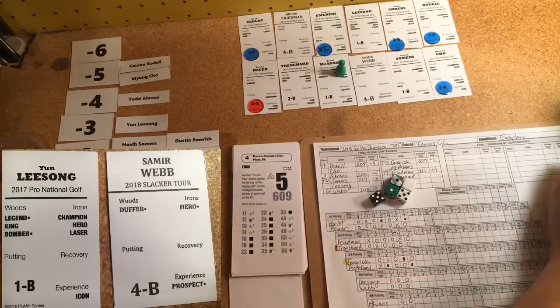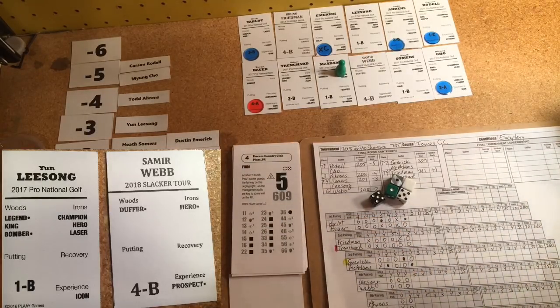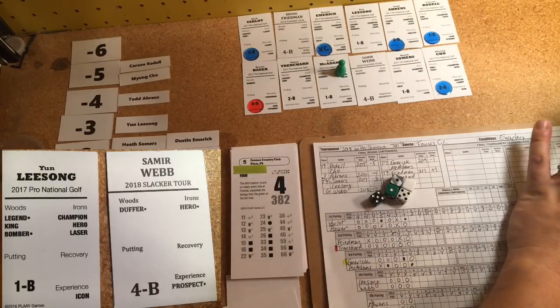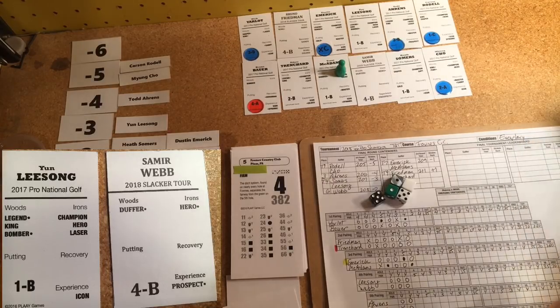Blank decider die. Okay, well then we go to, let me see. So it was the rough in 1. He was a master with 5, so it's a 5.